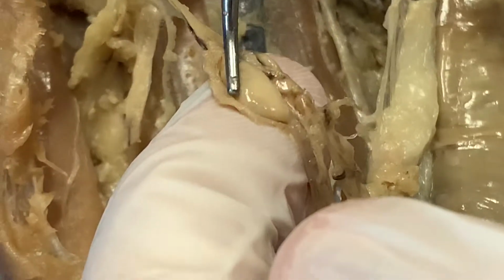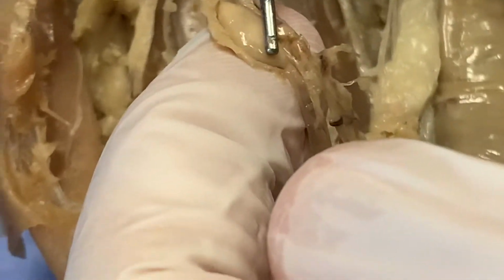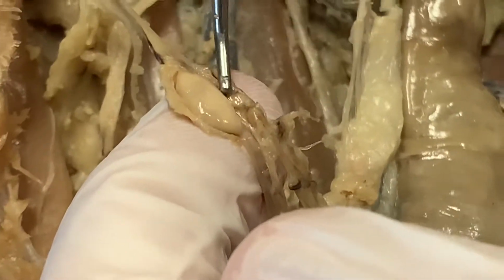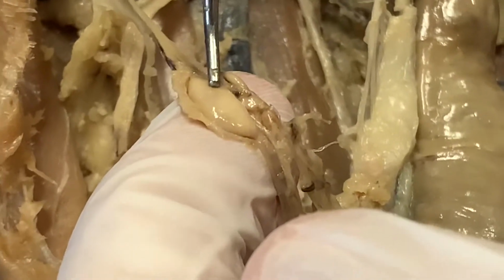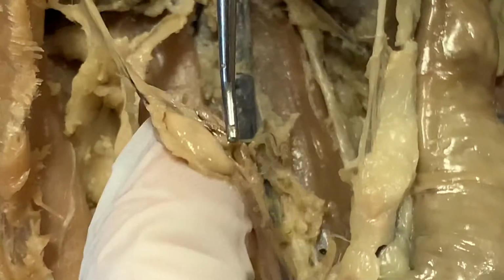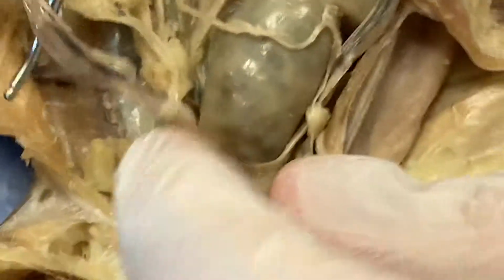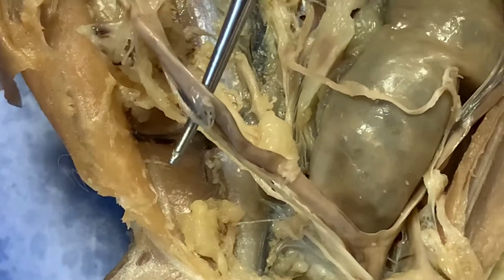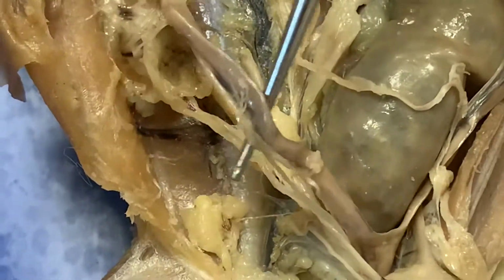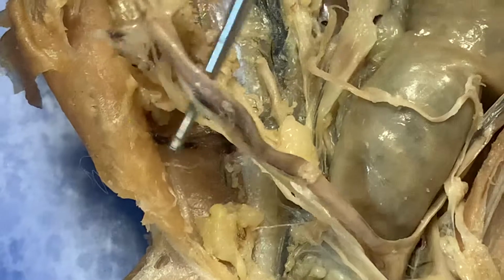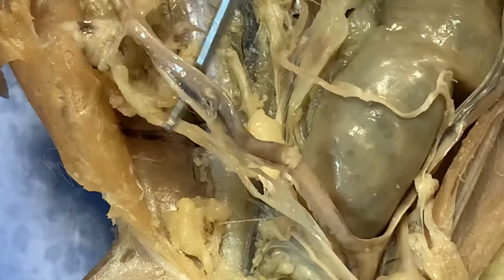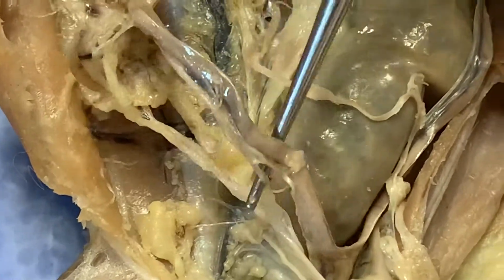LH will also cause the corpus luteum to form from the now ruptured follicle, and the corpus luteum will begin releasing progesterone. Now we move on to the uterine horns and the uterus. With the release of progesterone, the endometrium, the inner walls of the uterine horns and uterus, will begin to thicken to provide nutrients, hopefully, for offspring.